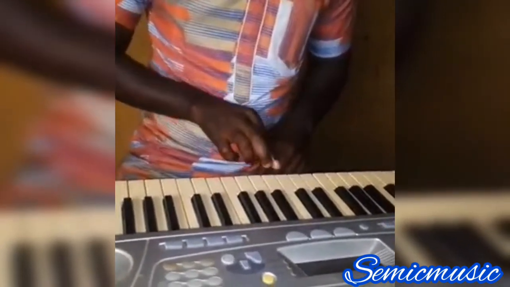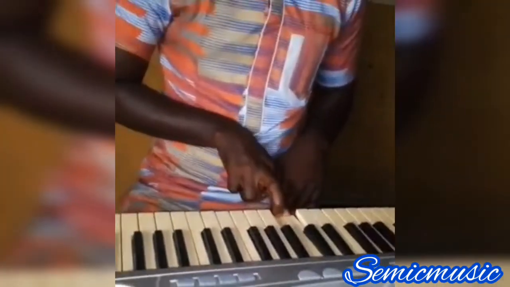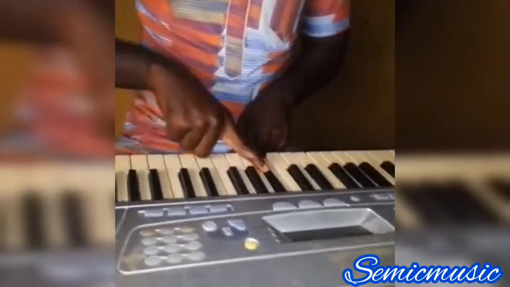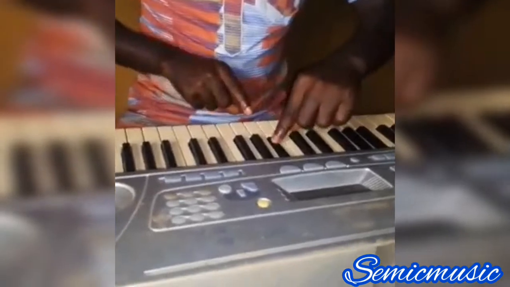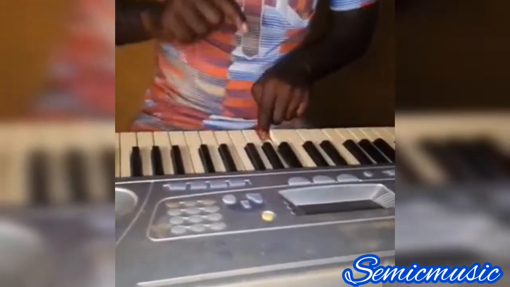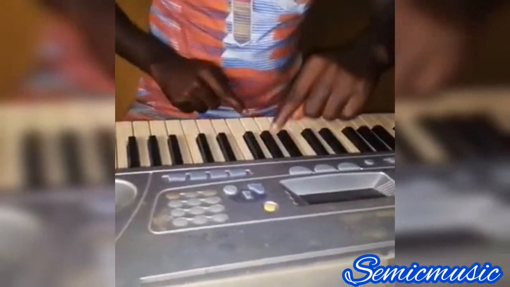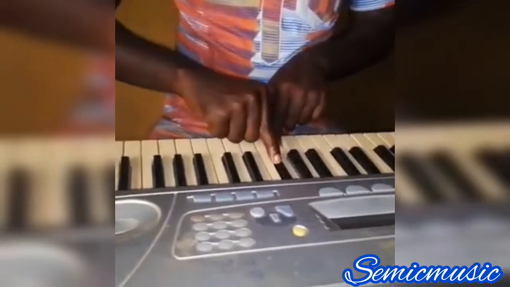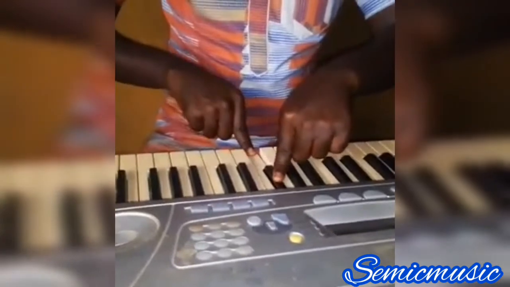So the distance between the two is a semitone. From here to this place, the distance is a semitone, and the same for each of the next keys.